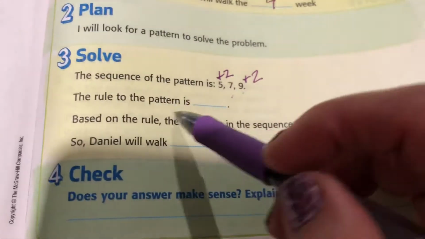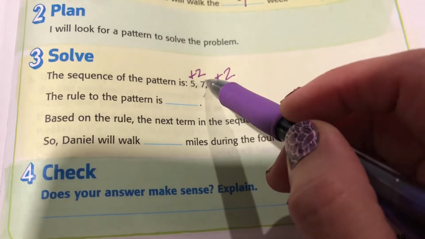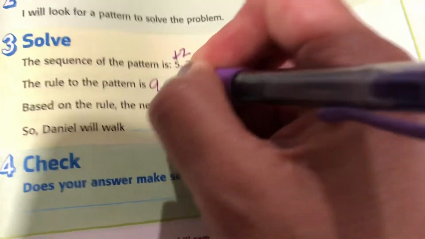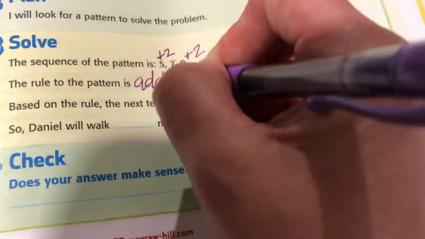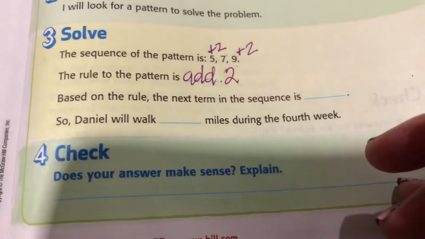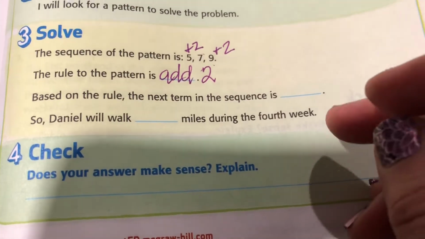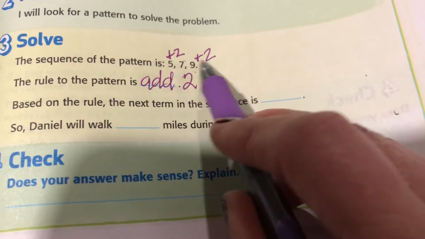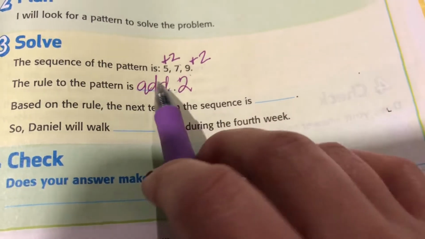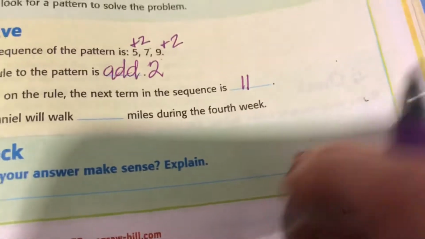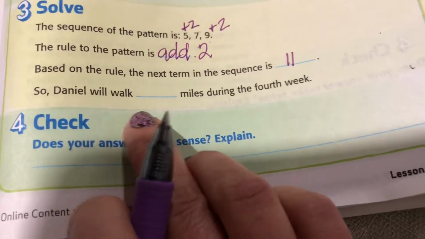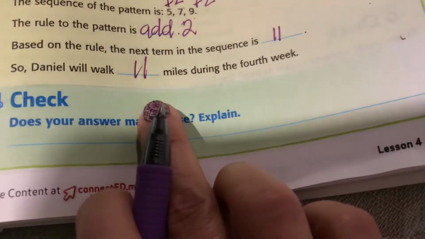All right, so the rule of the pattern is add 2. So you're going to write that here. Add 2. Okay, based on the rule, the next term in the sequence is, so we're adding 2, 9 plus 2 is 9, 10, 11. Okay, so Daniel will walk 11 miles during the fourth week because every week he adds another 2.